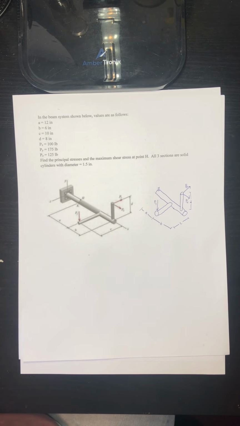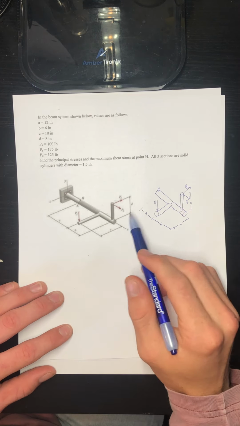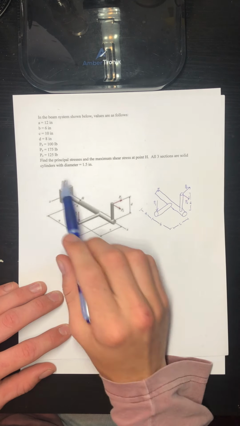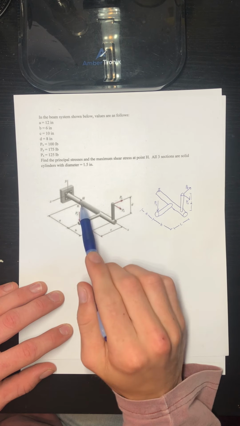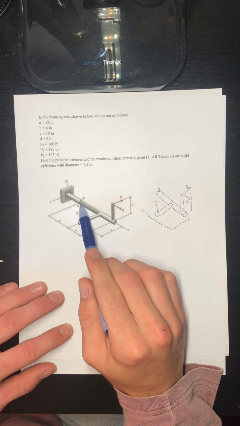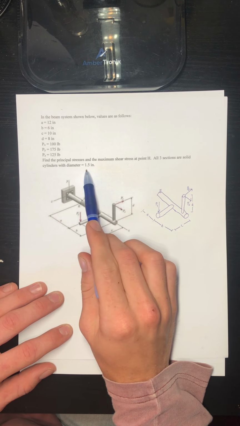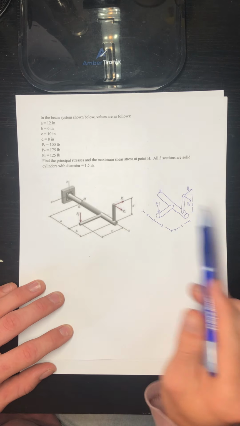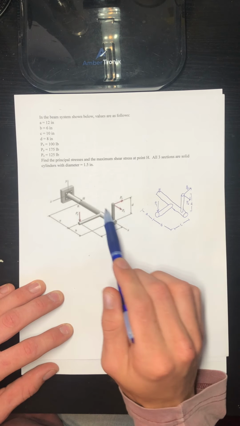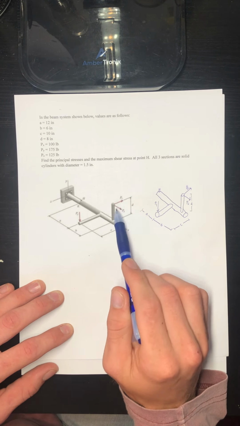Hello. In this problem, we are shown this loaded beam system, and we're asked to find the principal stresses and the maximum shear stress at point H here on top of the beam. We're told that all three sections are solid cylinders with a diameter of 1/2 of an inch. So what's happening here is this beam system is undergoing these different loads.